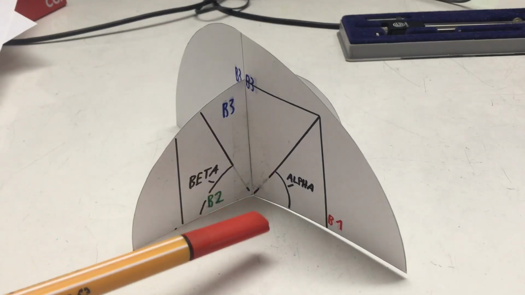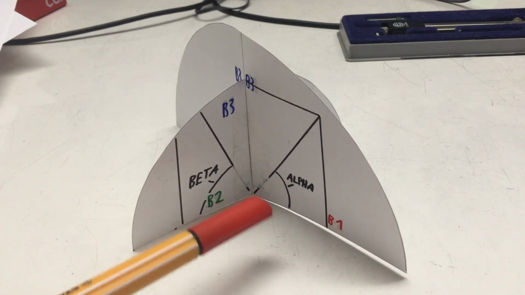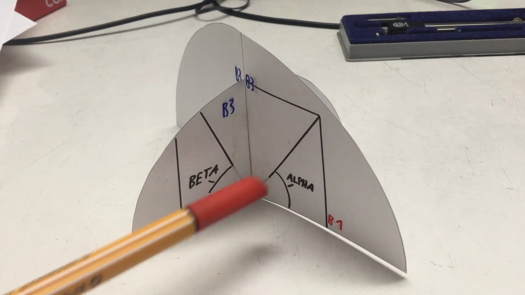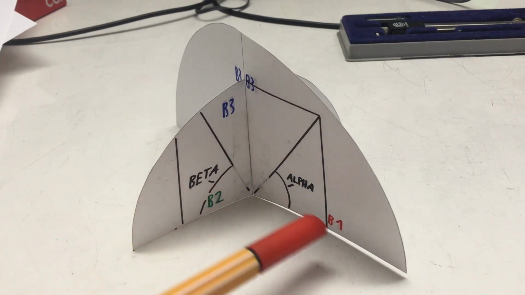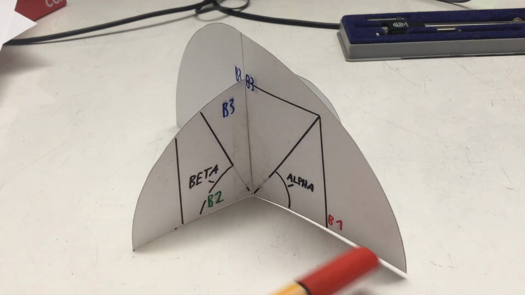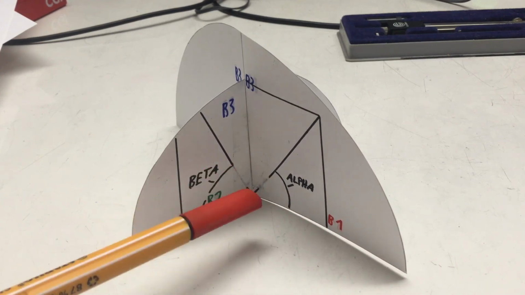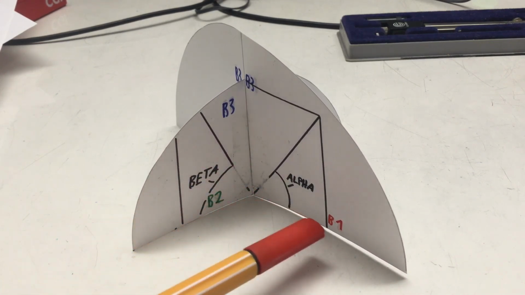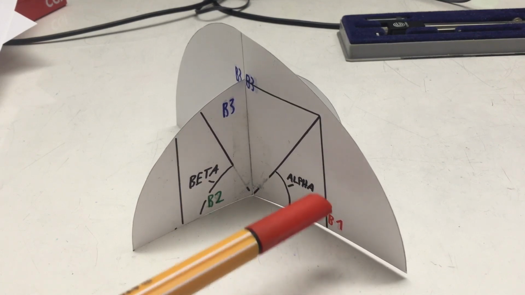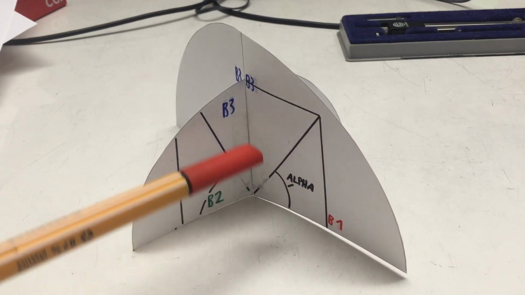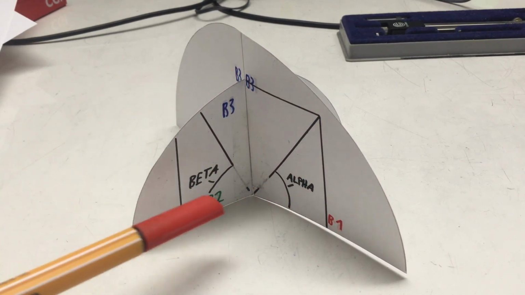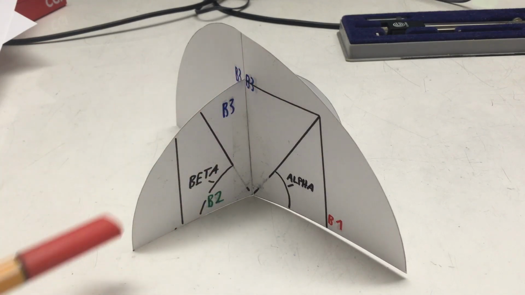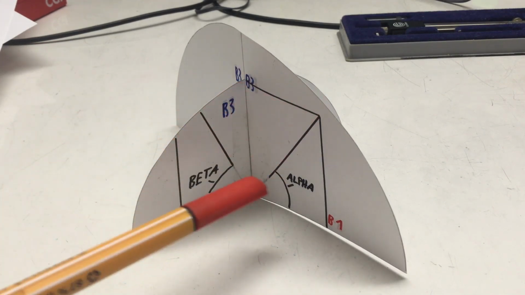Again, looking at it in 3D. We have here our alpha angle measured above the B1 axis, and that depends on our signal strength on B1 and the radius of our B2, B3 circle we calculated.